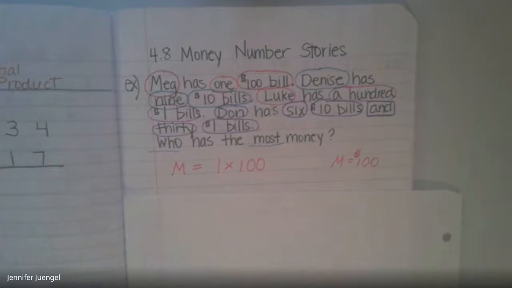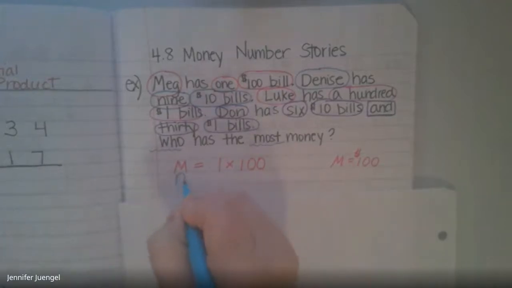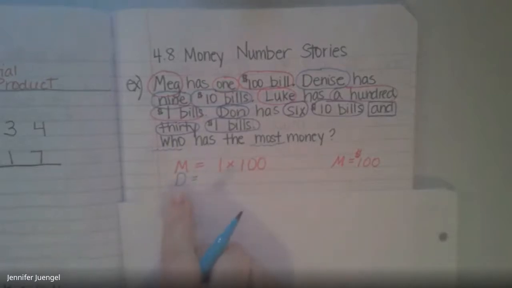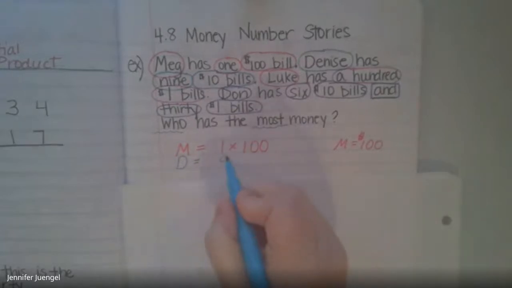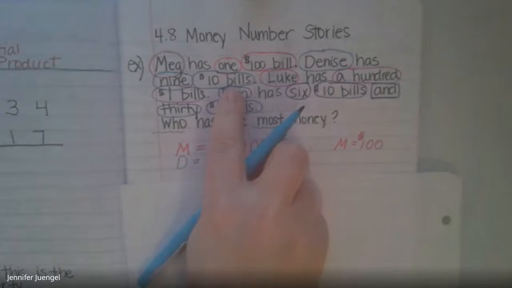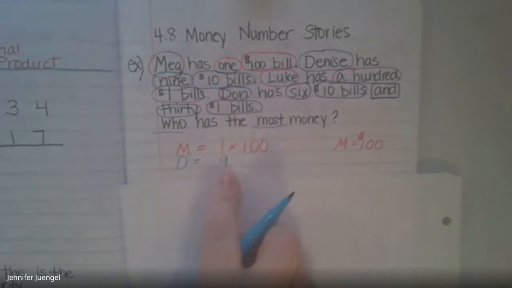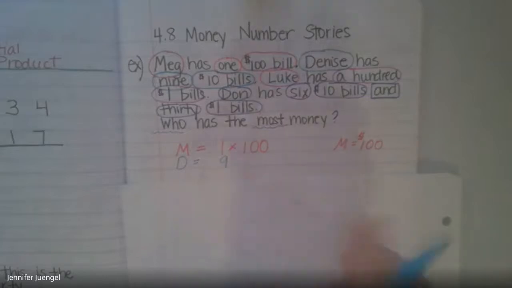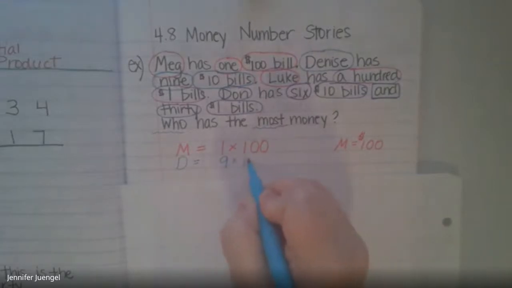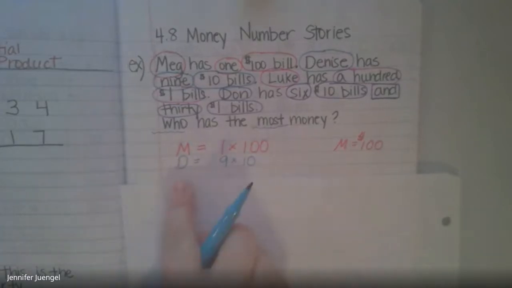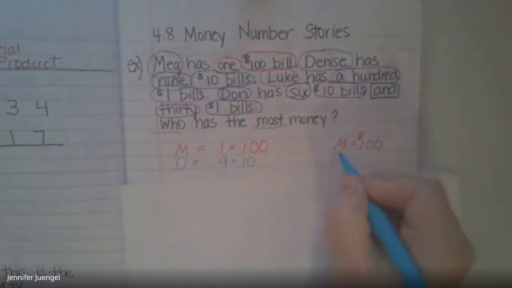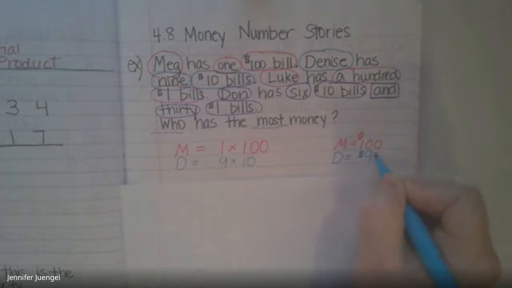Now let's do for Denise. Denise, we're going to call her D. That's our unknown. That's what we're trying to solve for, how much money Denise has. She has 9 $10 bills. So I'm going to do a multiplication problem of the number of bills that she has, 9, times the value of the bills. Each bill is worth $10 and there are 9 of them. So I'm going to do my skip counting, and I know that 9 times 10 equals 90. So Denise D is worth $90.